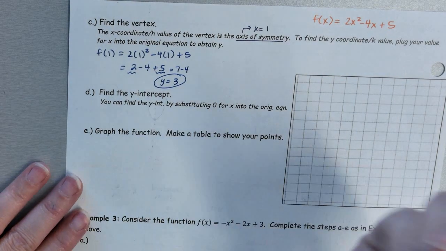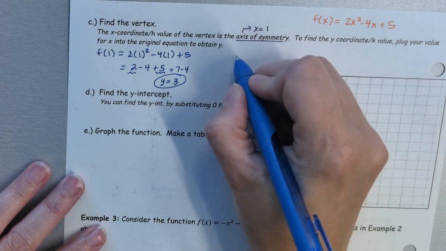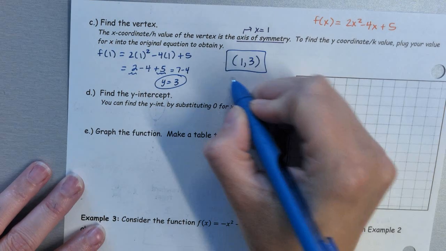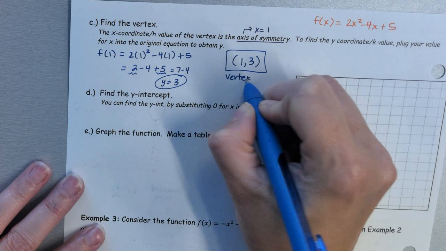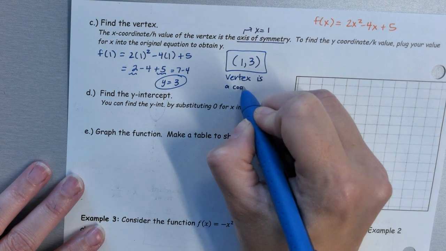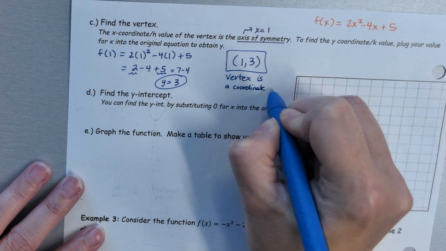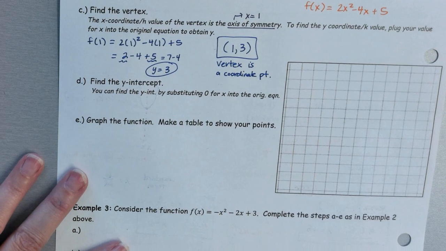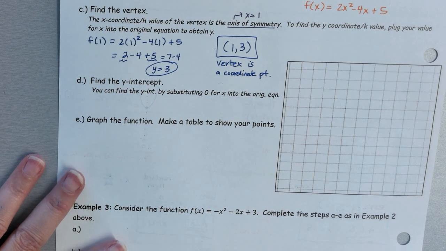So we have to find the vertex. So the vertex is (1, 3). And when you write your vertex, it's going to be a coordinate. So just double check, make sure you put your parentheses on there, just like we have been doing.